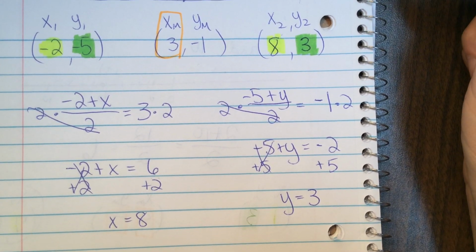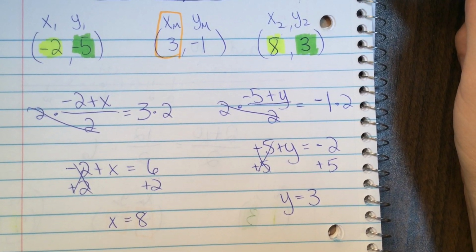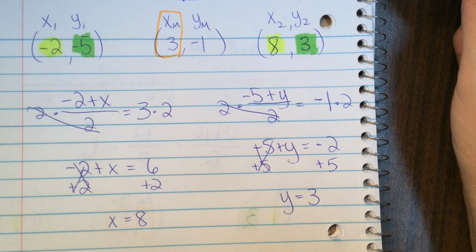Okay, I think that'll do it. Hopefully that's enough examples for you to start your assignment, and we'll work out more examples from there.